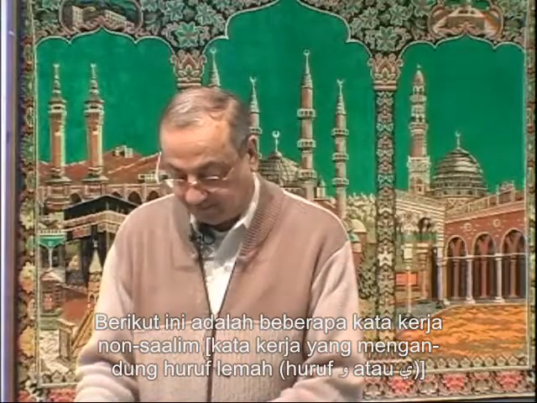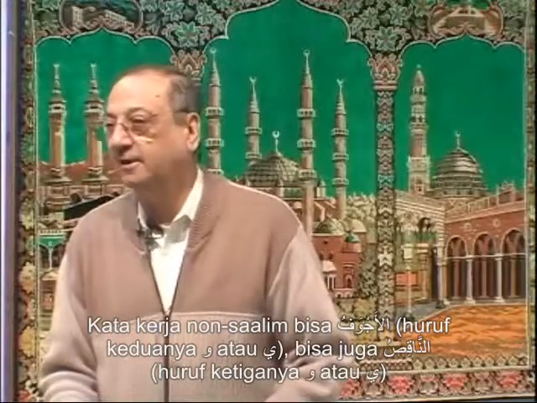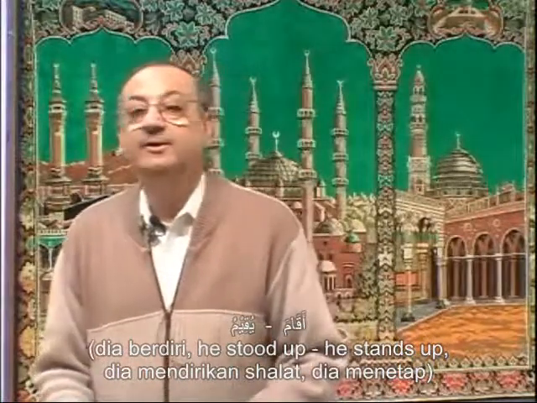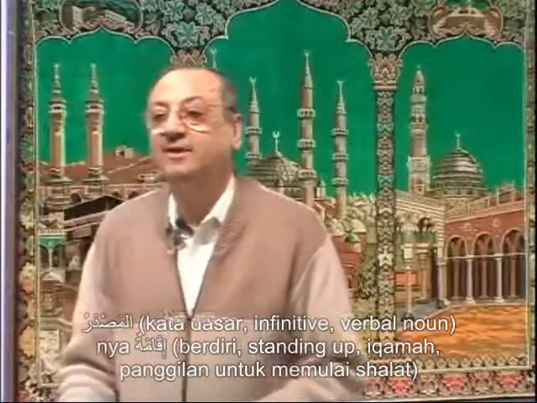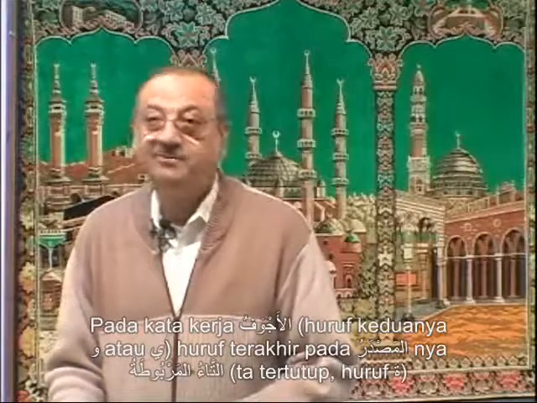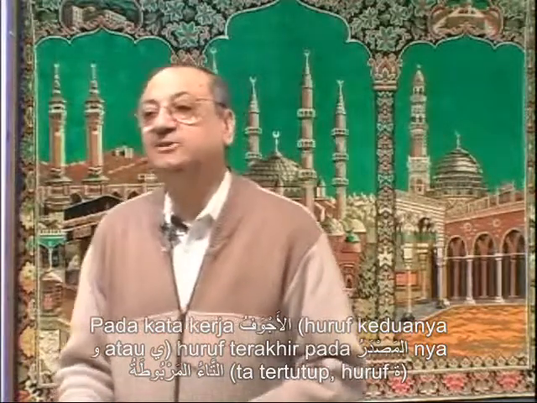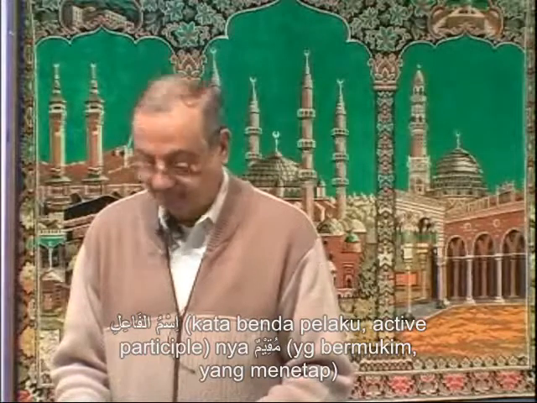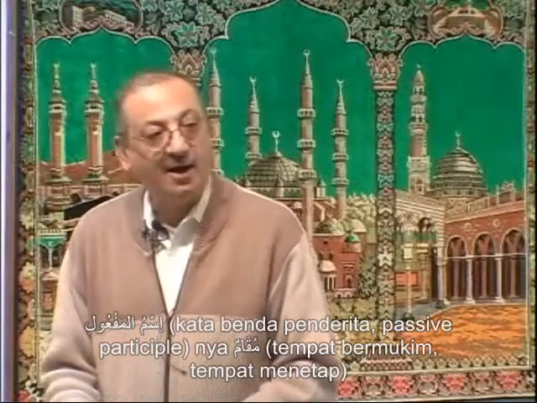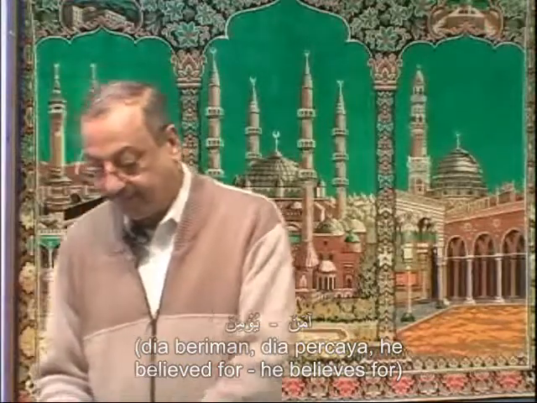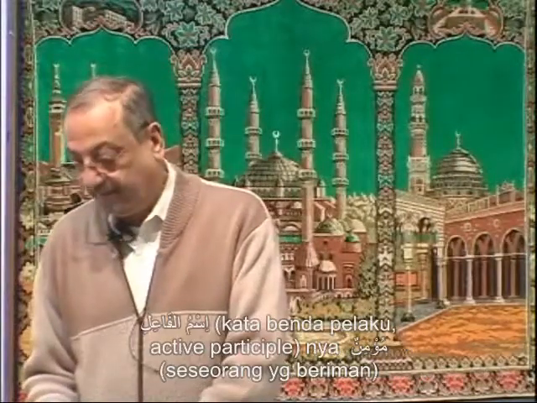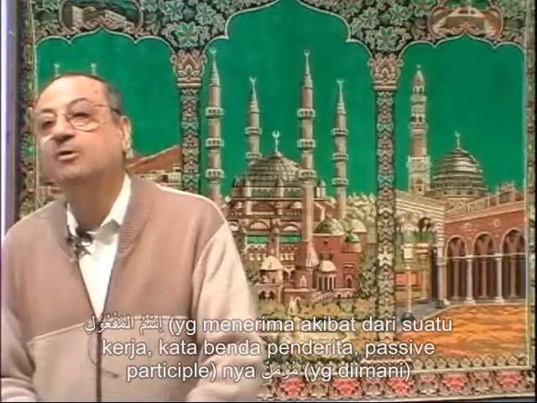Okay. Here are some non-salim verbs transferred to this part. Non-salim means, brothers and sisters, they are either ajwaf or naqis. Aqama, what will be the mudariya? Yuqimu. And what will be the masdar? Iqamatun. Because ajwaf, then tun. When you see ajwaf, the masdar will end in ta marbuta. Ism fa'il, mukim. And ism maf'ul, mukam. Got the idea? Amana, yu'minu, and the masdar is iman. And ism fa'il, mu'min, and ism maf'ul, mu'man.